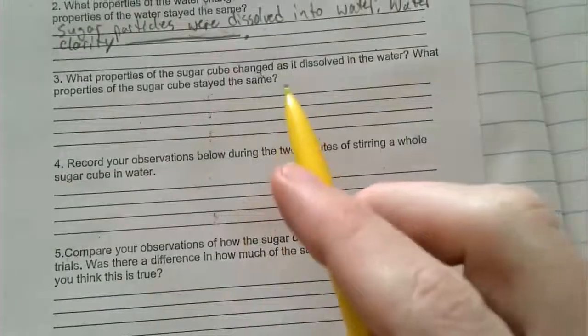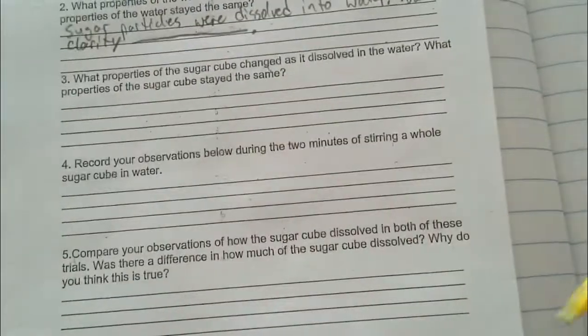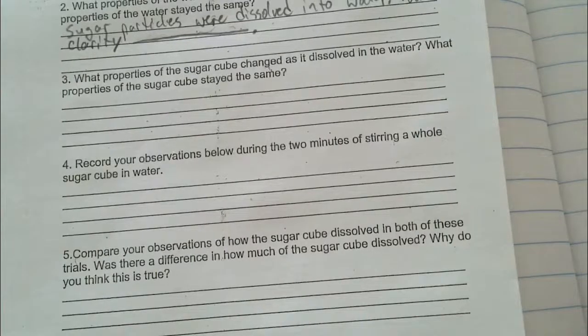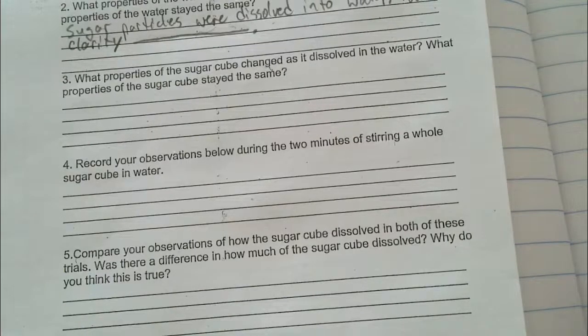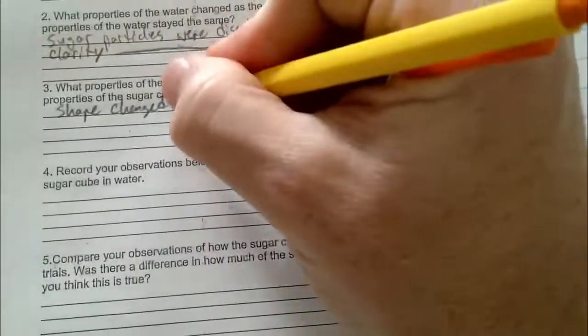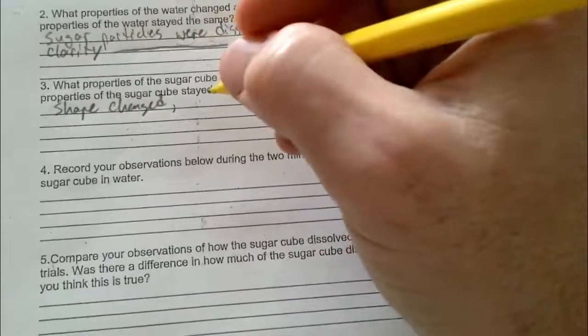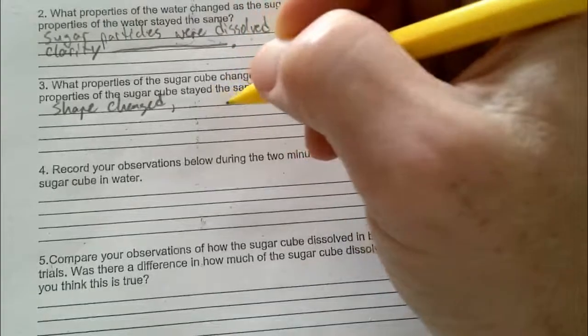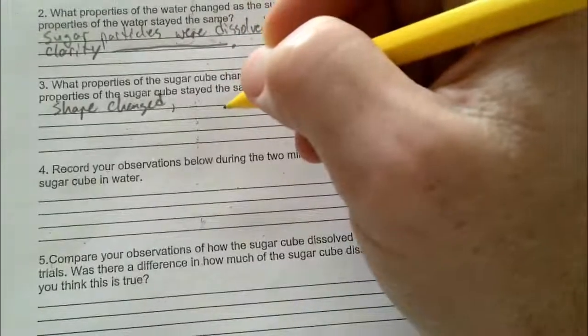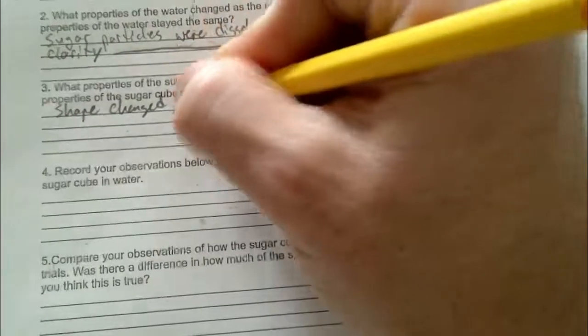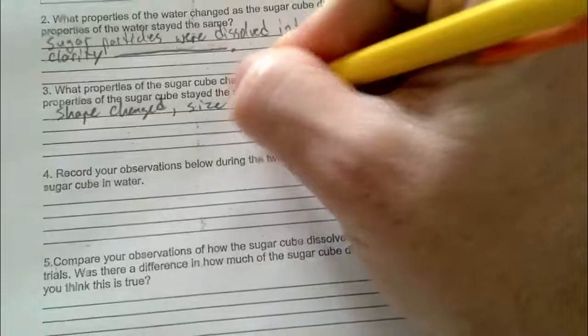What properties of the sugar cube changed as it dissolved in the water? Well, that's pretty easy. Our shape changed. The amount of sugar that was visible changed. Okay, so we can say shape changed. Remember when we were talking about, did the sugar cube at the beginning of the 2 minutes take up the exact same amount of space as the sugar cube at the end of the 2 minutes? It did not, because the size got smaller. So we can say size got smaller.